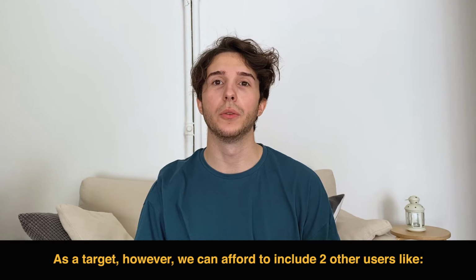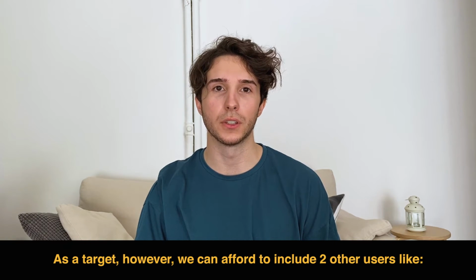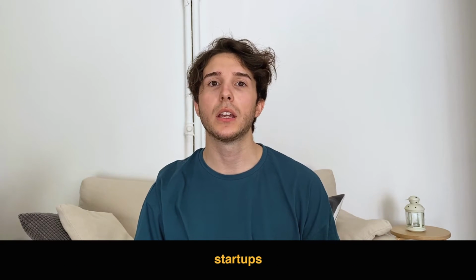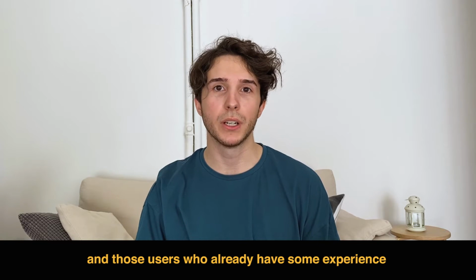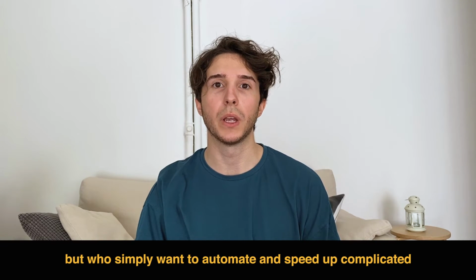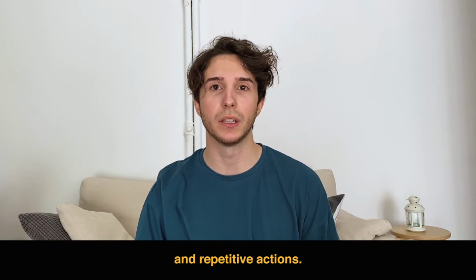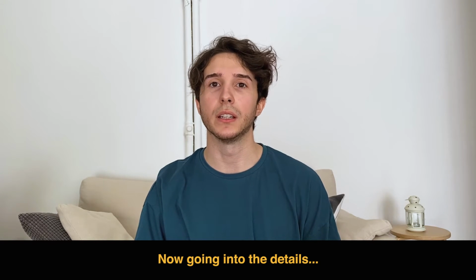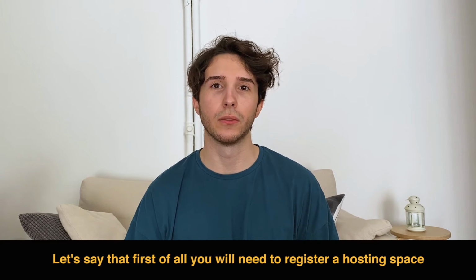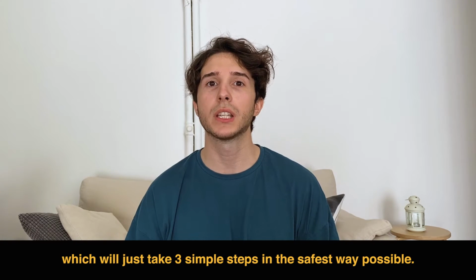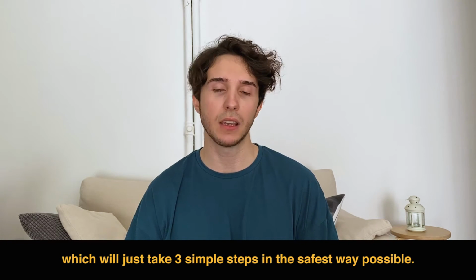As a target, however, we can afford to include 2 other users like startup and those users who already have some experience but who simply want to automate and speed up complicated and repetitive action. Now going into details. Let's say that first of all, you will need to register a hosting space, which will just take 3 simple steps in the safest way possible.